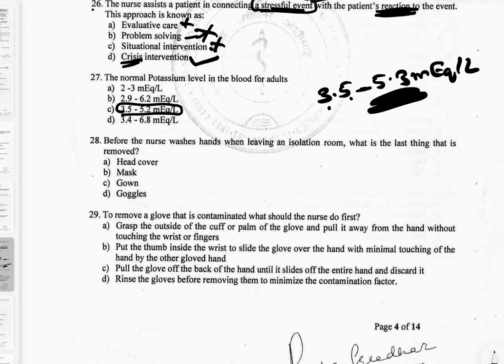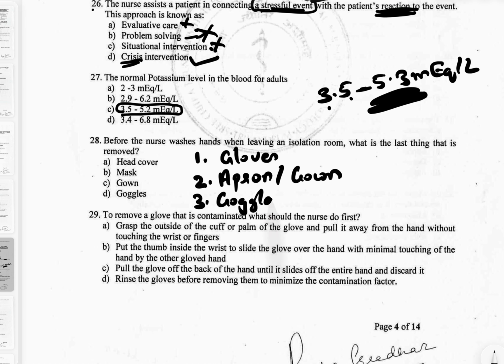When we study about donning and doffing, doffing means taking off the personal protective equipment while leaving the isolation room. Remember, the first thing to take off is the gloves. Second is the apron or gown. Third one is goggles. Fourth one is mask. Mask is the last one to remove while leaving an isolation room.